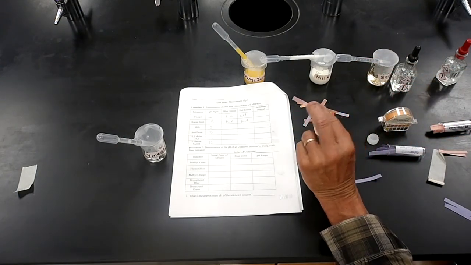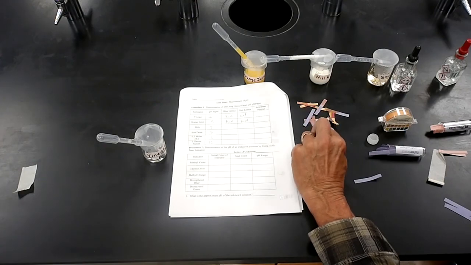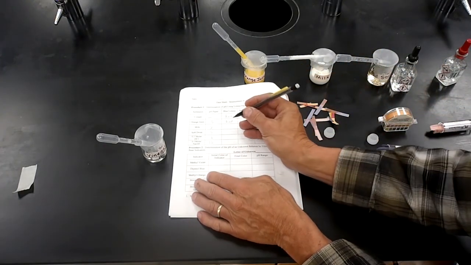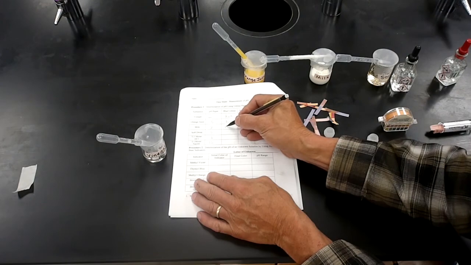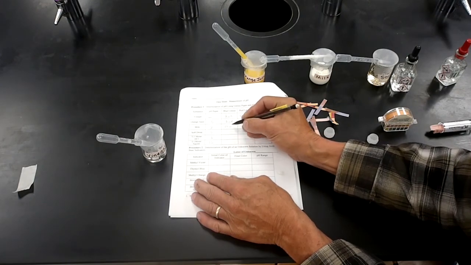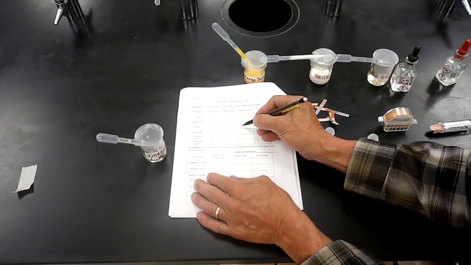They stayed pretty much, they didn't change that drastically. All right. So I'm going to say the blue stayed blue and the red stayed red.